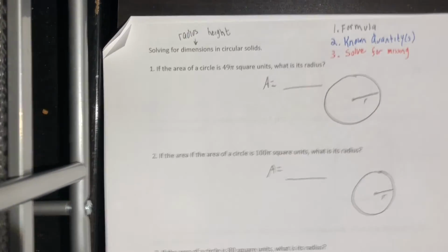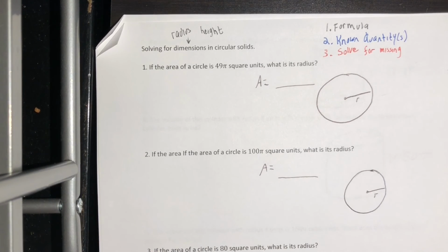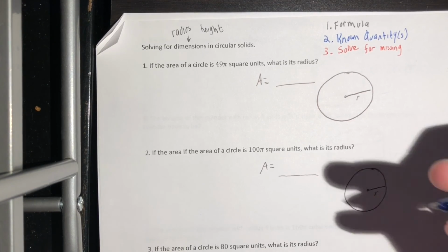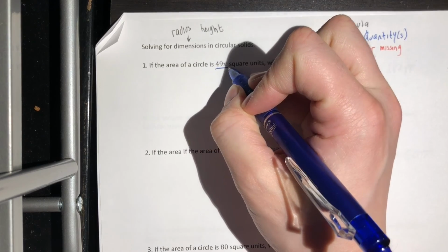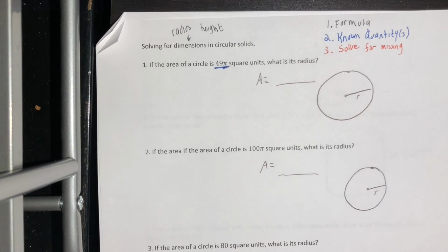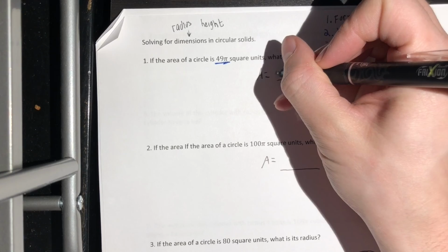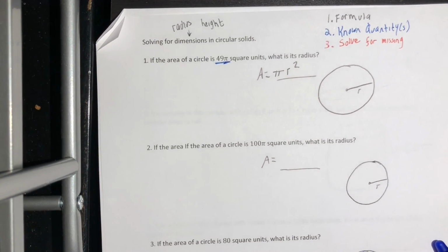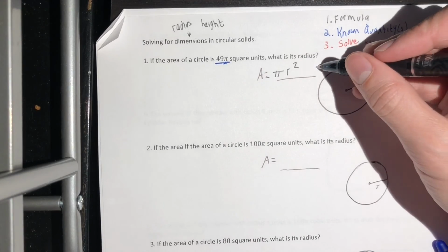Kind of an introduction from just basic circles. If the area of a circle is 49 pi square units, what is its radius? The first thing to notice is that we know the area is 49 pi, and that's in terms of pi. That's actually going to make our math so much easier, as we'll see in this lesson. The area formula of a circle is pi r squared. So that's my formula, check.